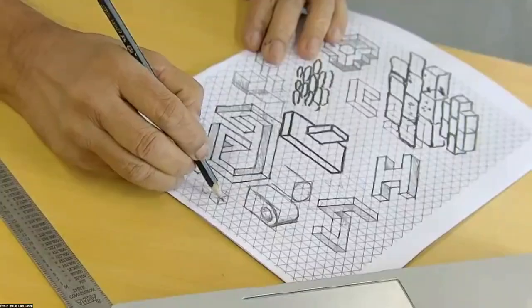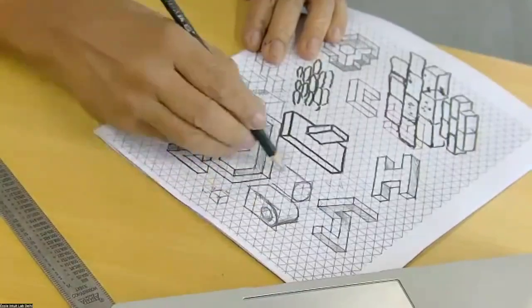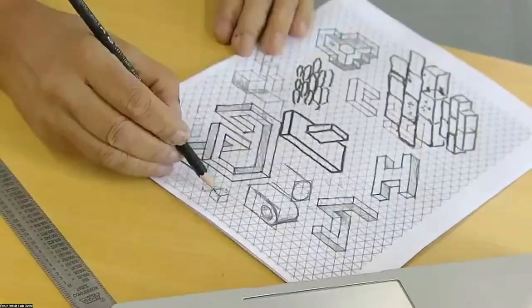Yes, sir. So you just measure. This is 1, this is 2, 3, 4, like that. And similarly horizontally, that's 2 axes, the XY axes also will do the same thing.